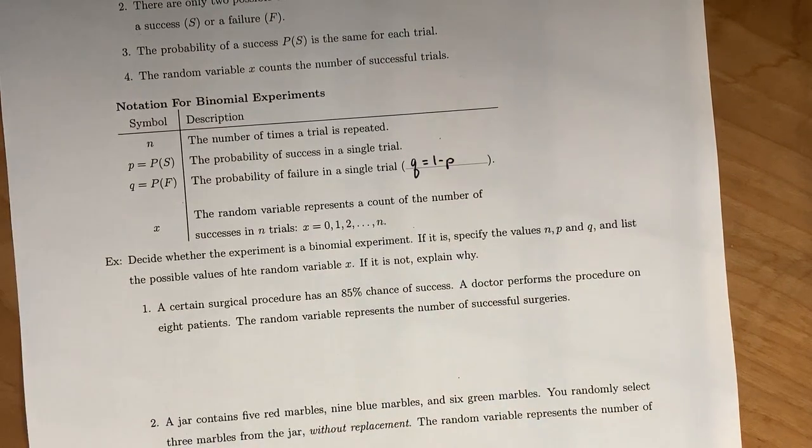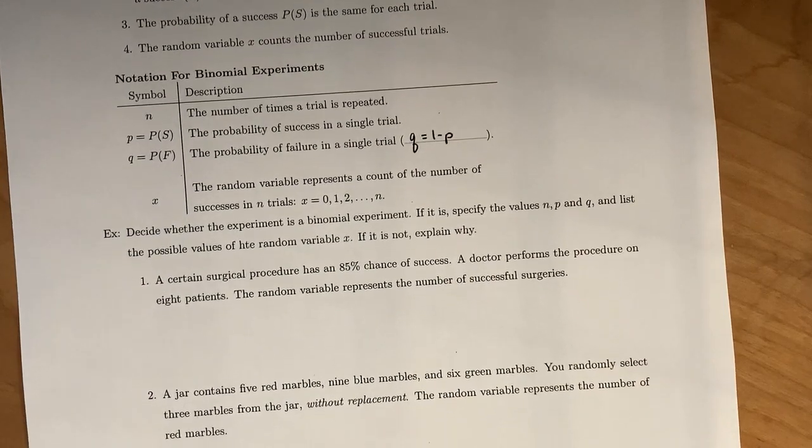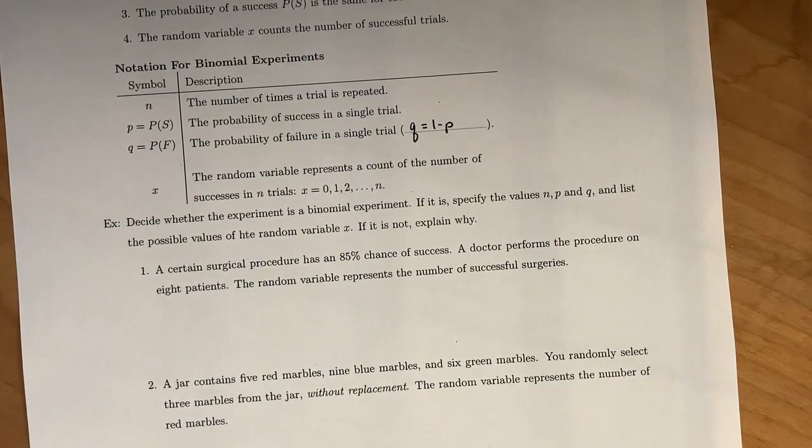So we're first going to see if we have ourselves a binomial experiment. And then if we do have one, we're going to specify the values N, P, and Q, and then list out all the possible values of the random variable. And if it's not a binomial experiment, we're going to explain why. So this first one: a certain surgical procedure has an 85% chance of success. A doctor performs the procedure on 8 patients, and the random variable represents the number of successful surgeries.